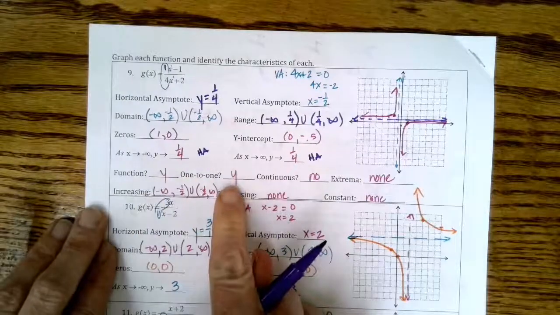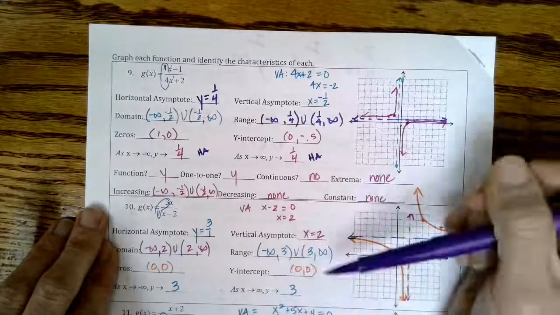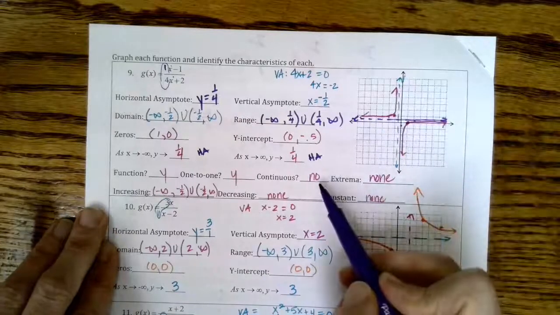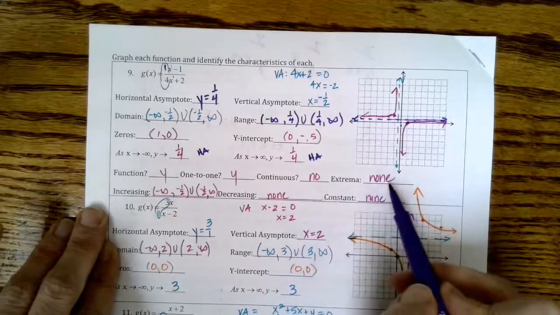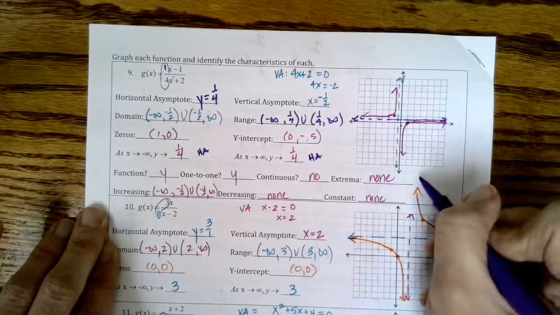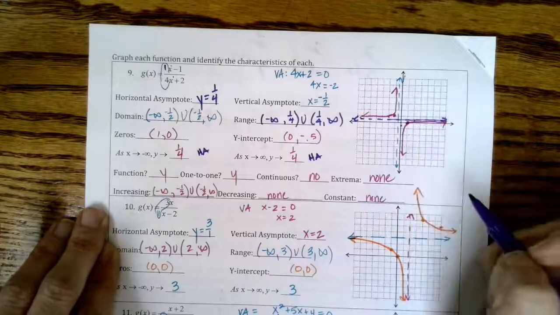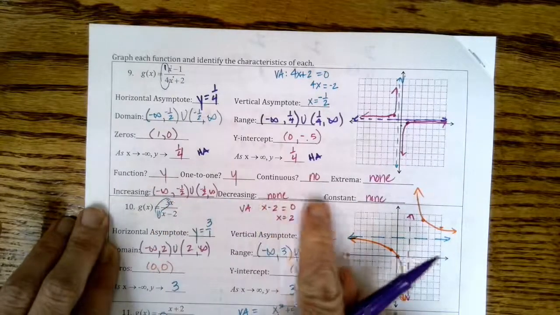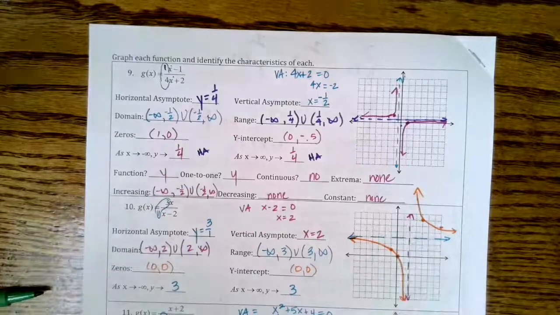Yes, it's a function. Yes, it's one-to-one. No, it's not continuous because I can't trace the whole graph without picking up my pen. There are no extremes, minimums or maximums. I don't have any hills or valleys, and my graph continues on. It is always increasing, never decreasing, and no constant parts.